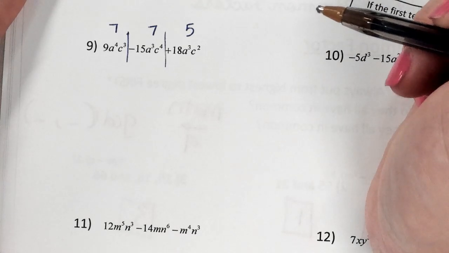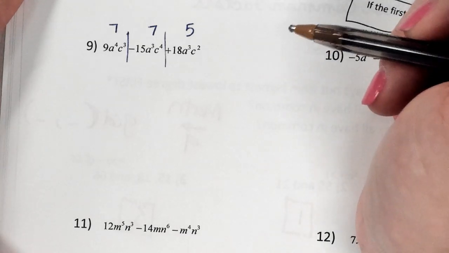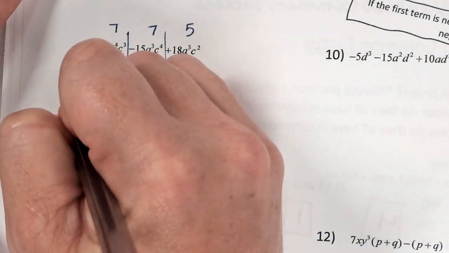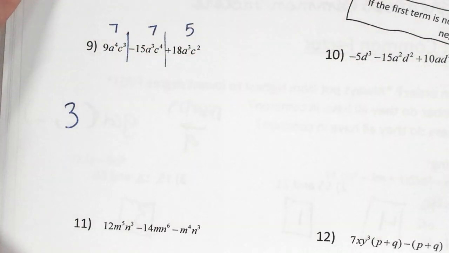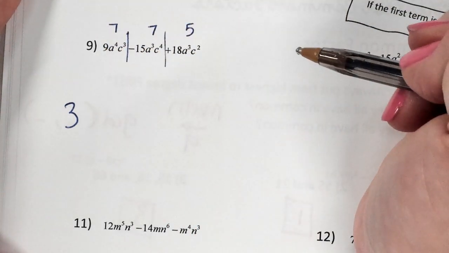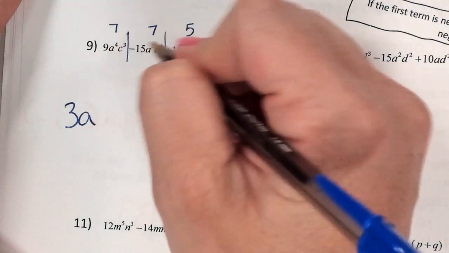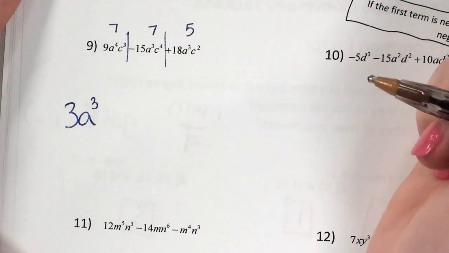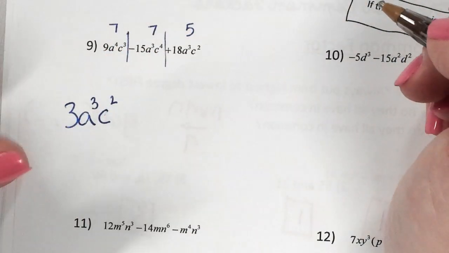So now look at the numbers. Does 9 go into 15? No. What else goes into 9? 3. Does 3 go into 15? Does 3 go into 18? 3 is our GCF. Now, could you have done the Math Right 9 in your calculator if you weren't sure? Yeah, of course. Do all 3 terms have an a? Yes. And which exponent is the smallest? 3. Do all 3 terms have a c? And which exponent is the smallest? 2. So that's your GCF.